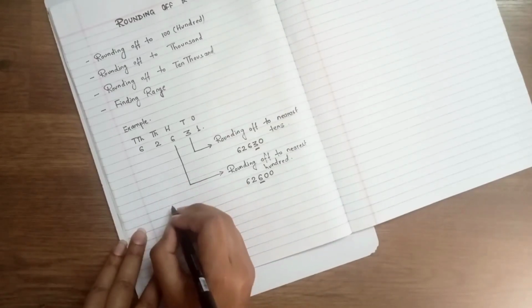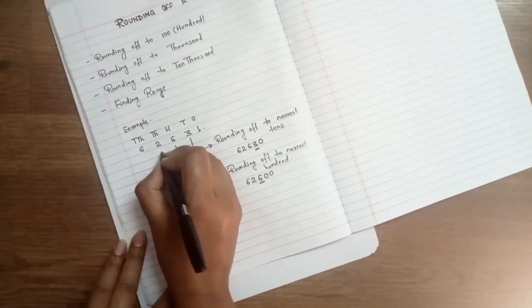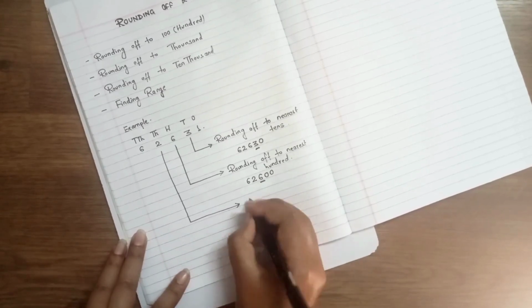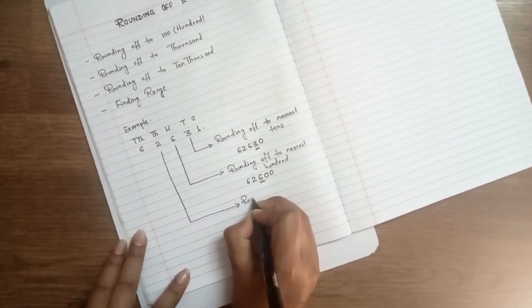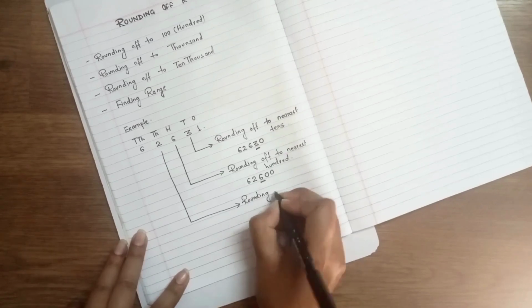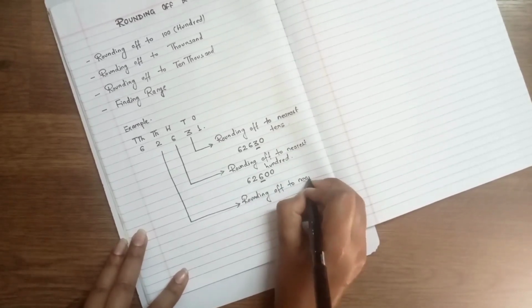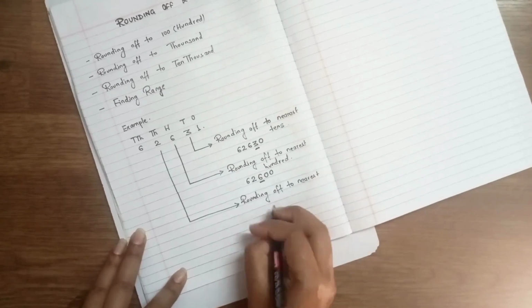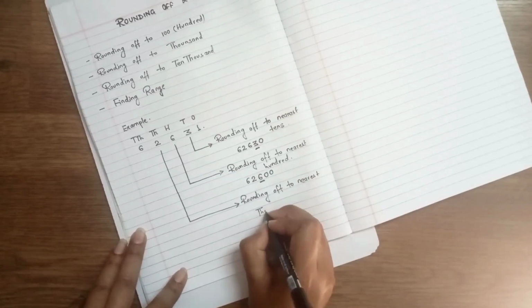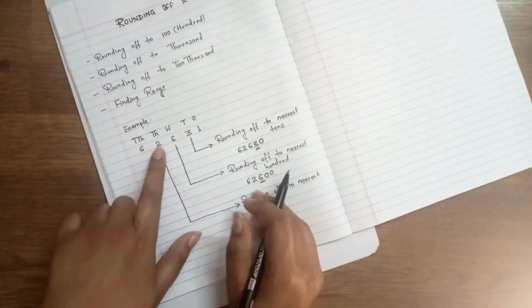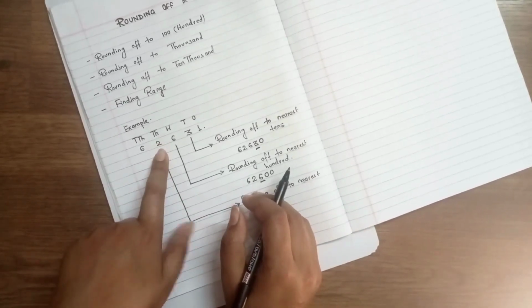Now, if I have to round off to the thousands place, rounding off to the nearest 1000, this is my 1000 digit, 2.